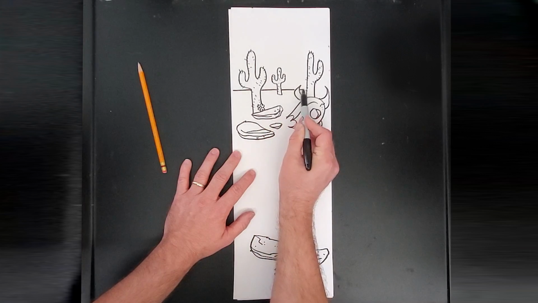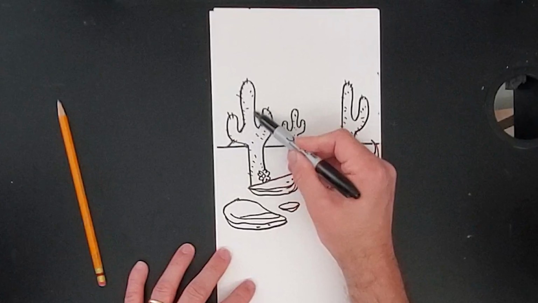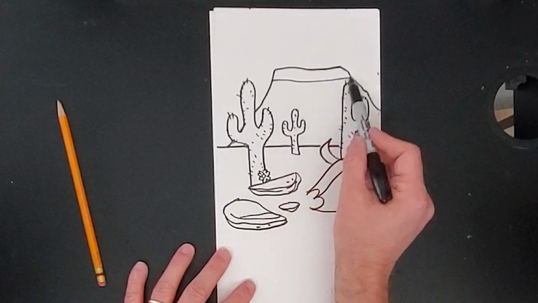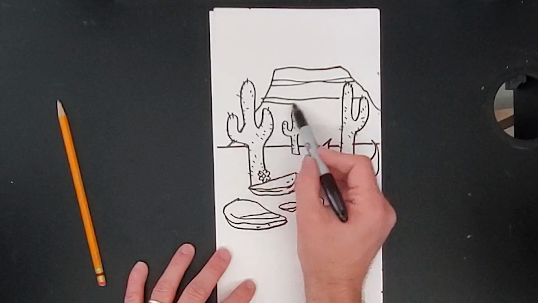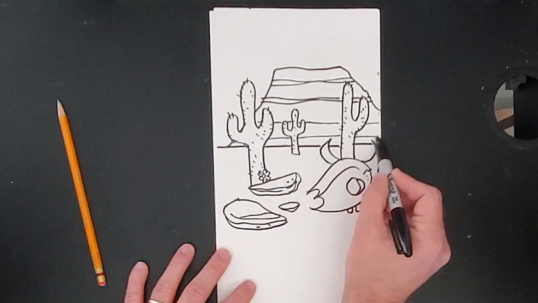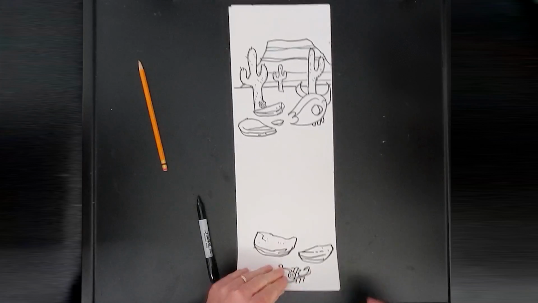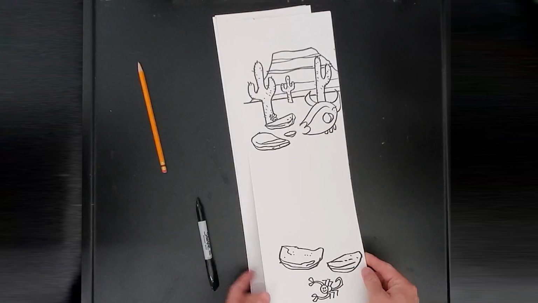And then my last step for this, I will draw a flat top mountain, a mesa, and I will add stripes to that. Horizontal stripes, that'll be fun to color in next time. And that does it for my desert habitat. The desert habitat would be great for a lizard or a snake.